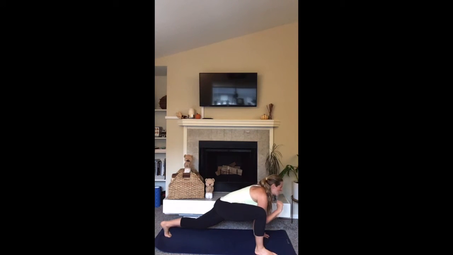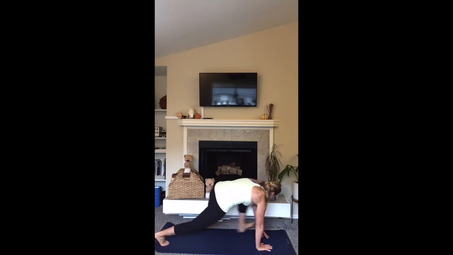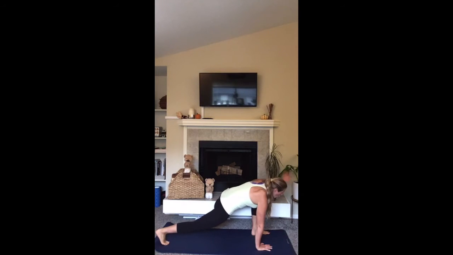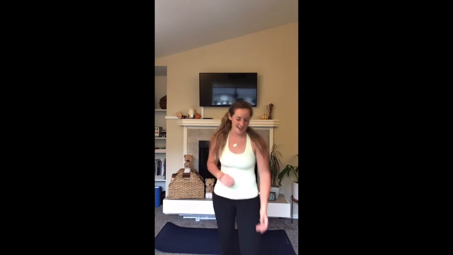Roar, roar, roar. Good, friends. Set that hand down. Step your foot back, other side. Ready? We pick up that hand and we go. Beautiful. Step that foot back. Drop back to your knees and come into your crisscross applesauce asana.